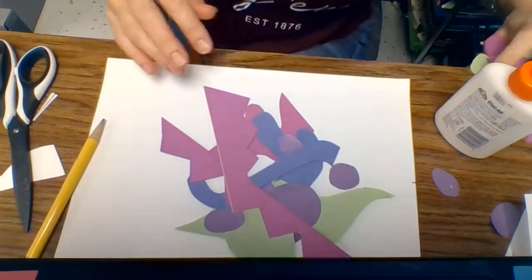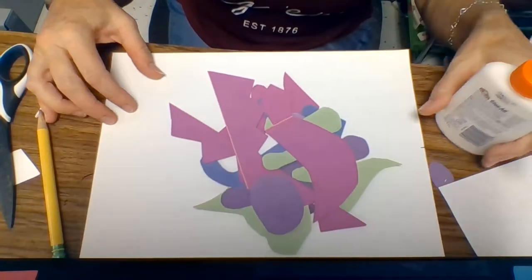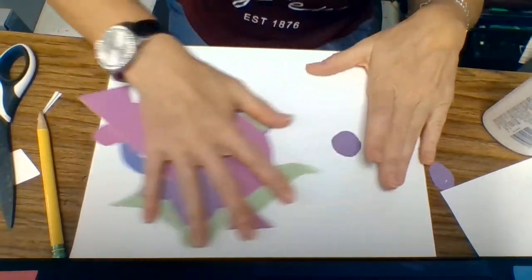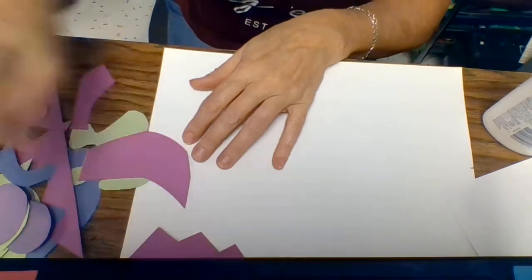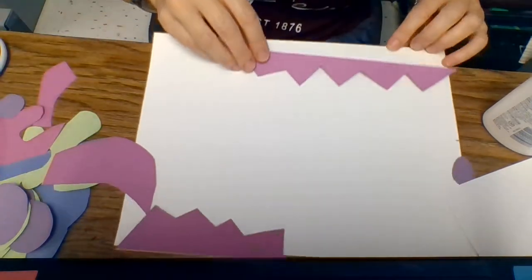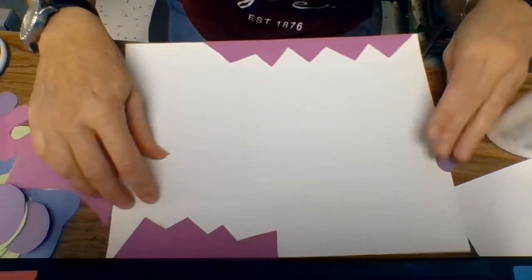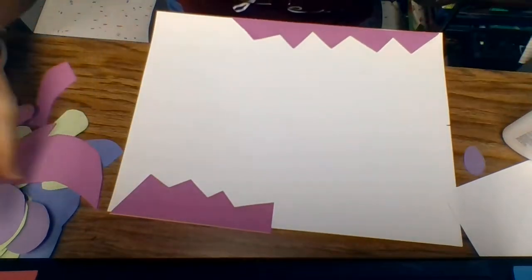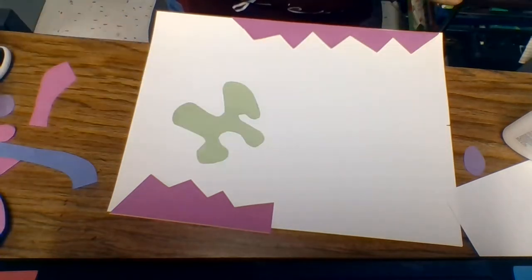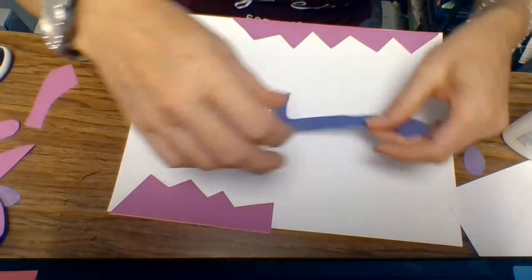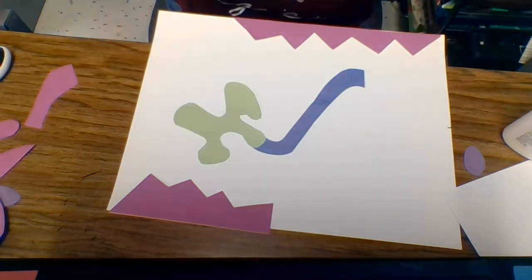And then once you have them all cut out, you're going to arrange them on your paper. So let's see how I'm going to arrange these. I kind of like what they look like. A lot of times Matisse made these really cool borders on his paper. So I think I'm going to put those there, and then I have some abstract shapes here. Your shapes can combine together.